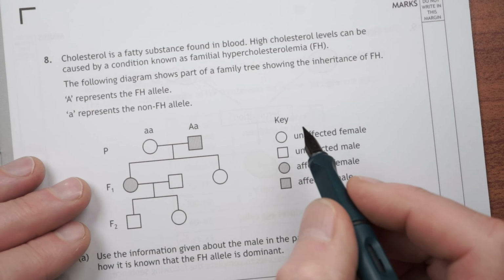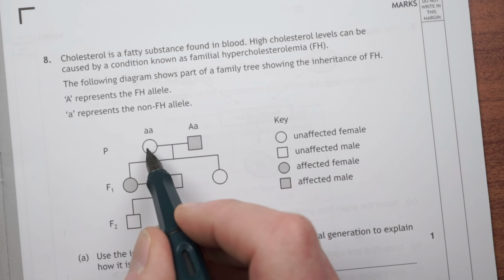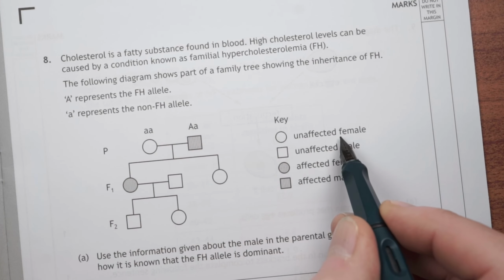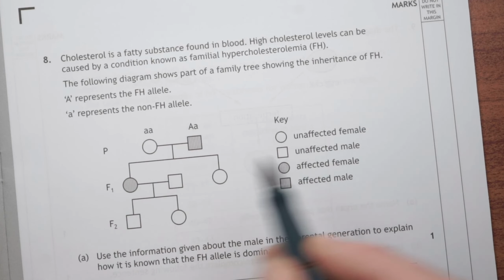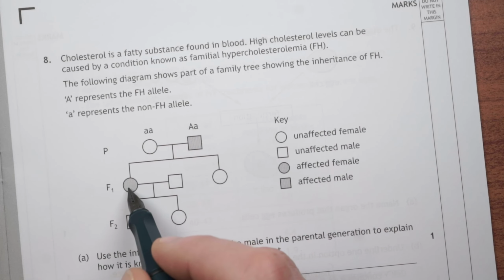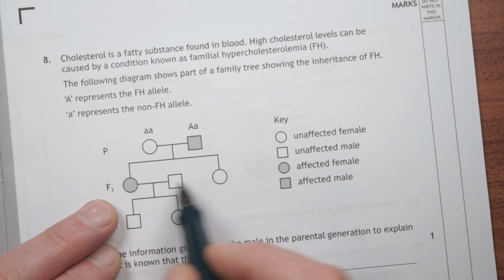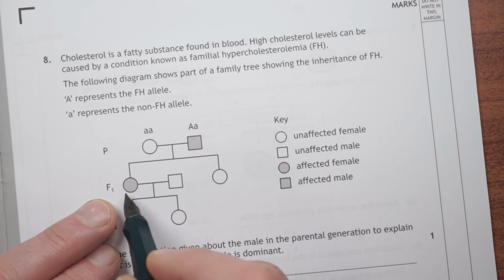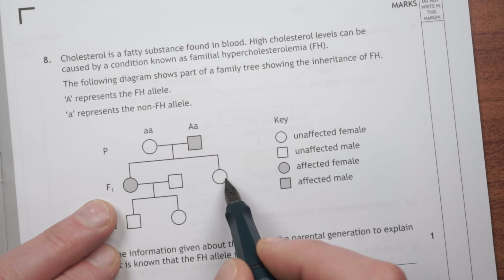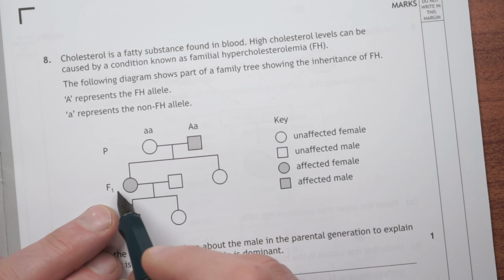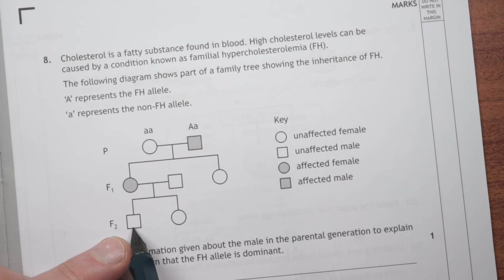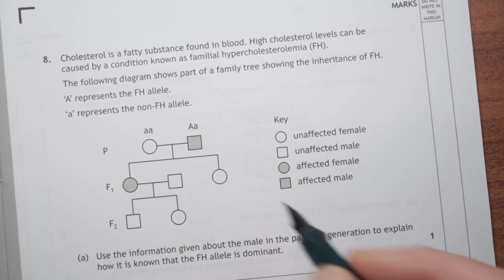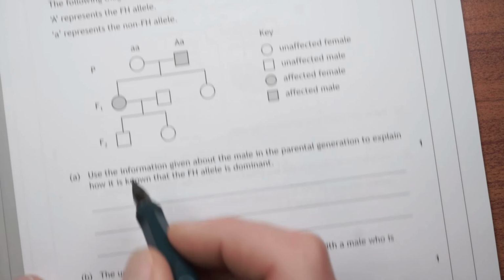Okay, so here's the family tree. We've got a homozygous recessive female. We have a heterozygous male who's carrying the condition. We have the F1 generation, their offspring, are two children, right? So we've got an affected female and an unaffected female. Then the affected female marries an unaffected male, and the F2 generation have no affected children. Okay, so male and female. So anyway, let's have a look.